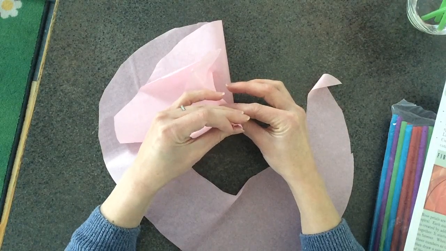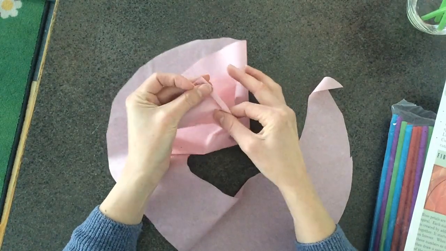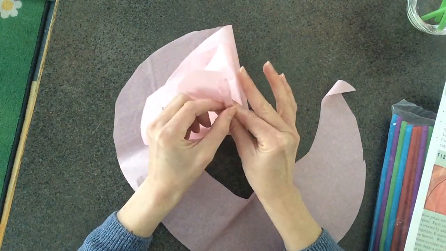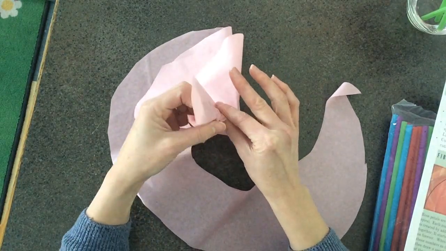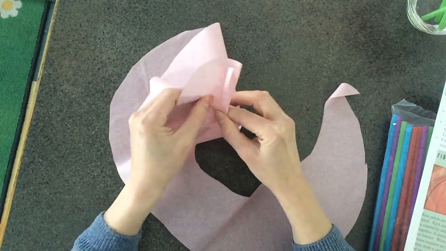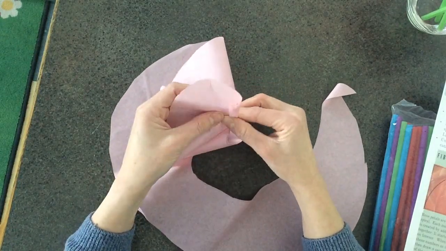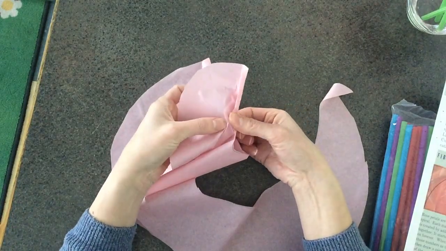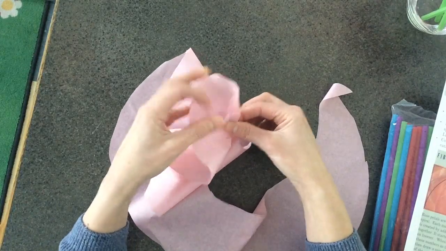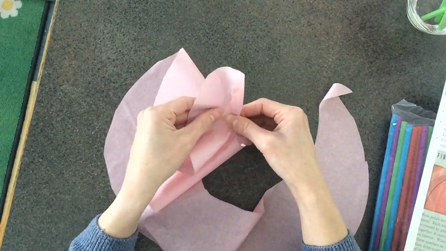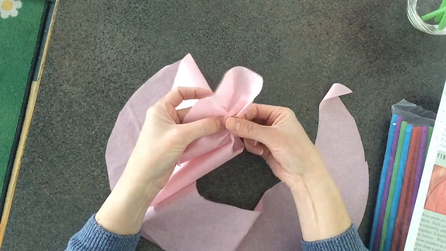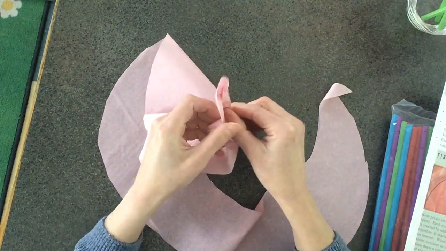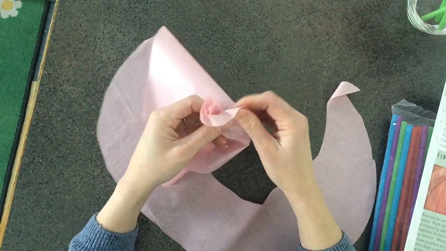So once you've got it wrapped around a couple times, you're just going to pinch it at the bottom of that, where the spiral started. And we're going to keep pinching that as we go along. I'd also like to start just kind of taking a little bit of the tissue and making a little fold down at the bottom. Kind of gathering it here at the bottom. Because roses are not just these concentric circles. That would be kind of boring.